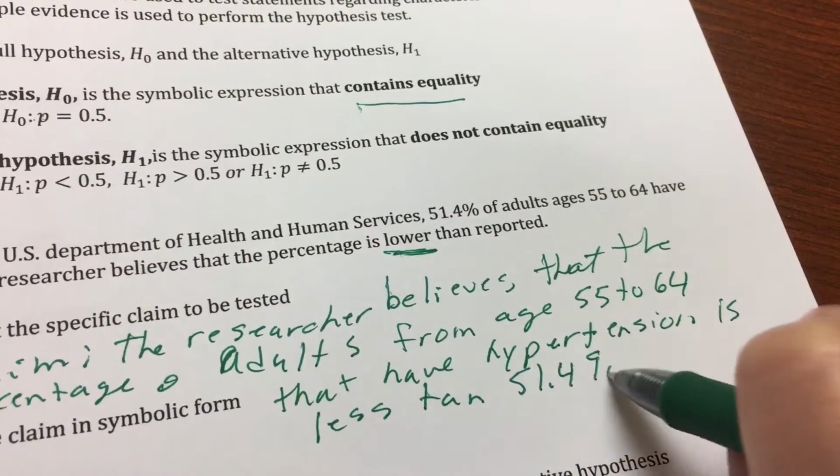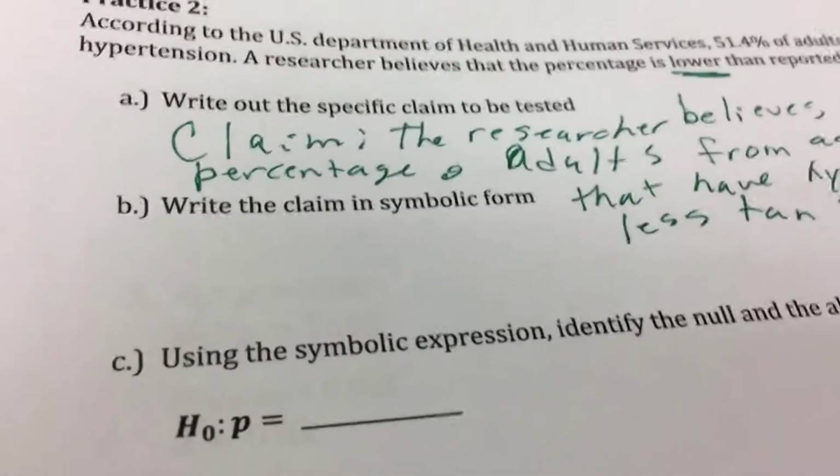That is our claim, okay? We're trying to test that claim. We want to know if that's true, okay?